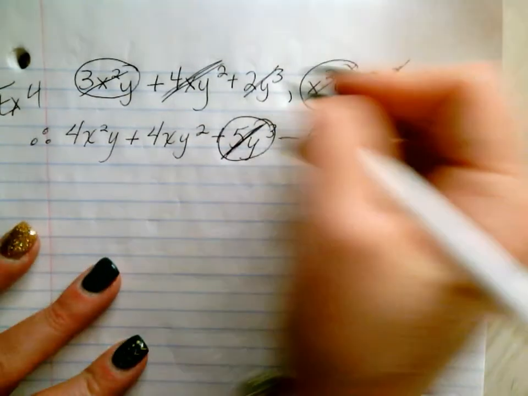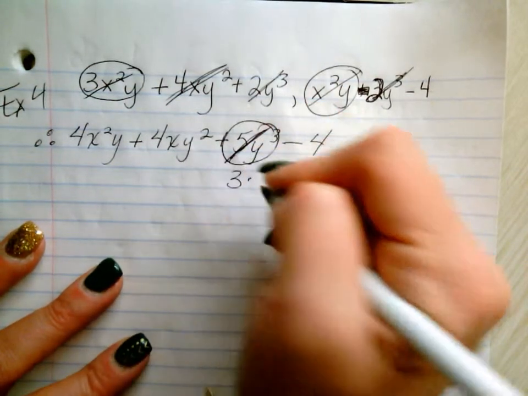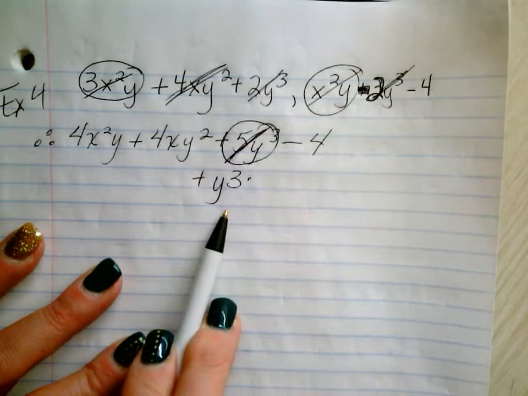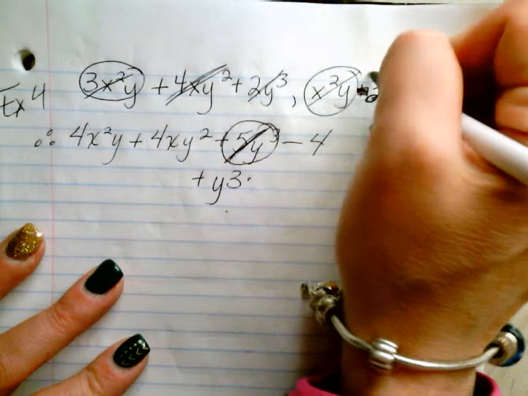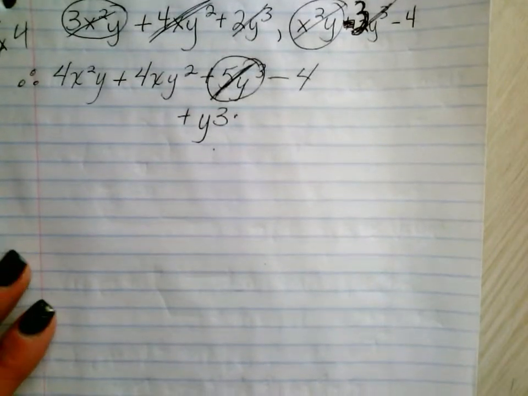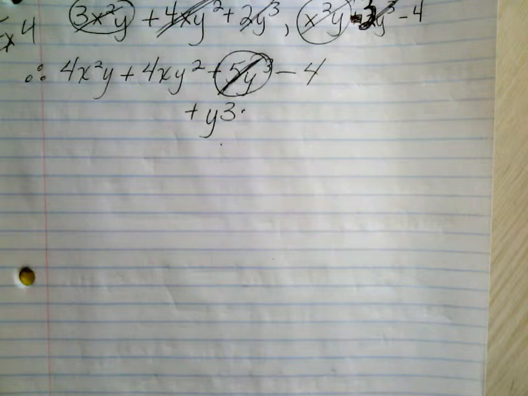One of them is a positive y to the third. So that should have ended up being that. Again, copying error, bad news. Thank you. Stacking them up and down is also helpful if you want to do that.